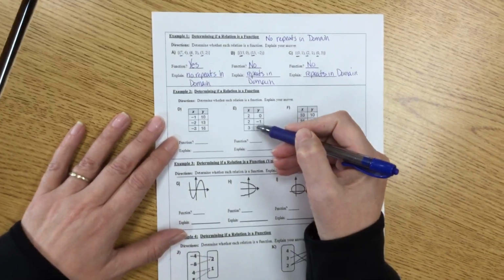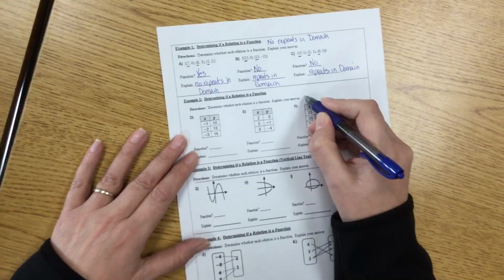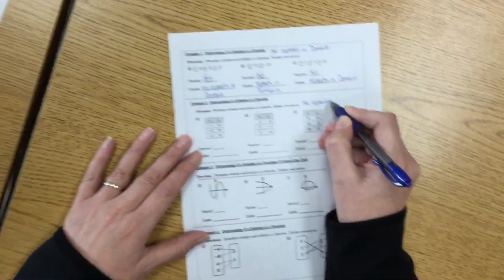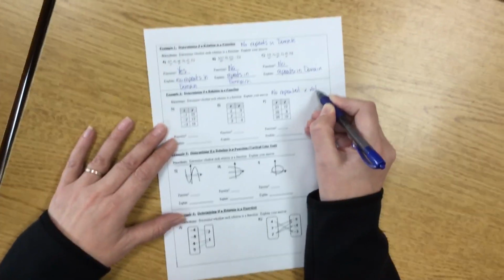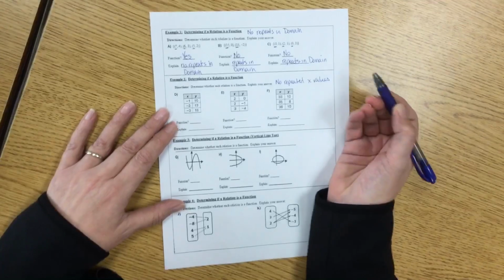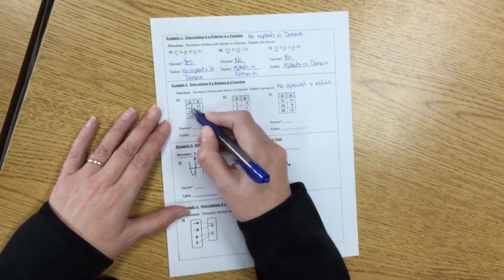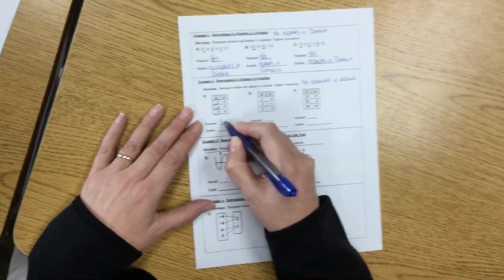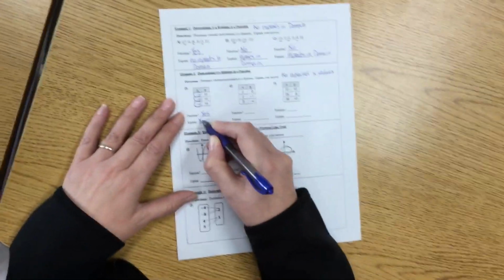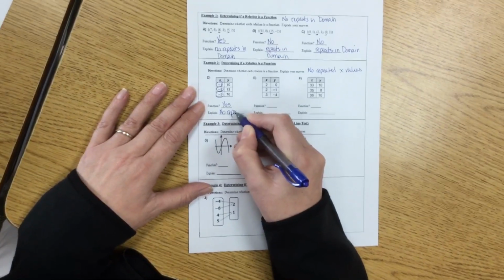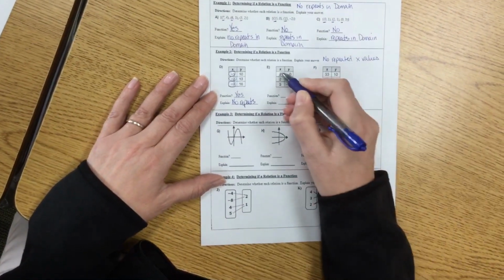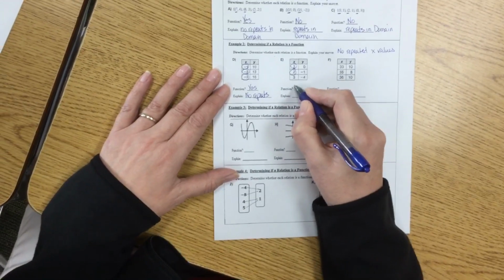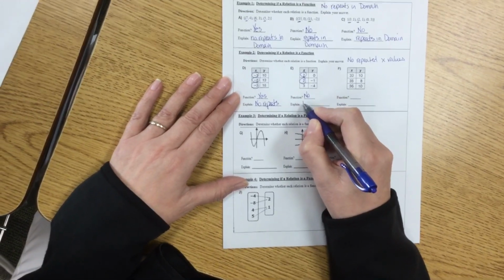Another method is when you're looking at a table of values, you want to make sure that you have no repeated x values, which means no repeats in the domain. Are there repeats? No. So this is a function. No repeats. What about here? Are there repeats in the domain or the x values? Yes. So this is not a function. Has repeats.